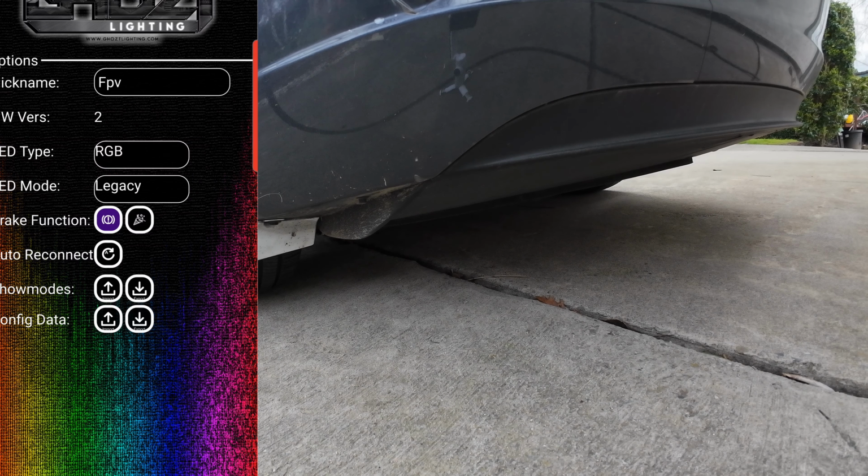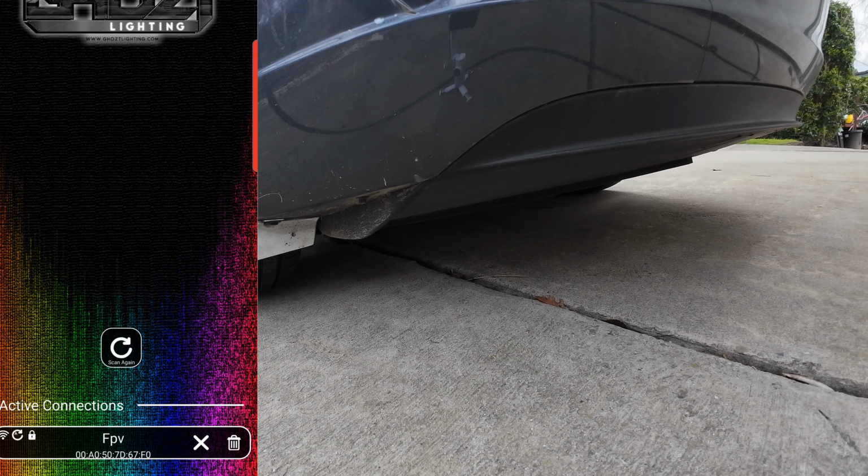You can nickname your ghost controller. Mine's FPV. The LED type is RGB. We're in legacy mode, and we can turn on auto reconnect. That just helps it automatically reconnect when you open the app. And that's pretty much it. You can see your Bluetooth connections here, and that's going to be all that is for the app. And so that's basically it.